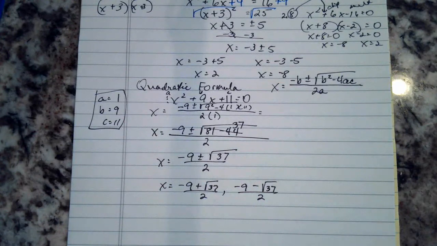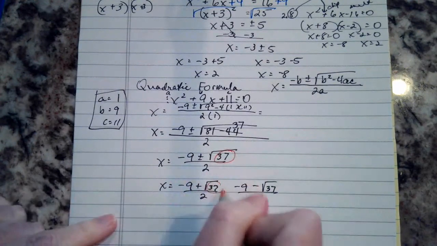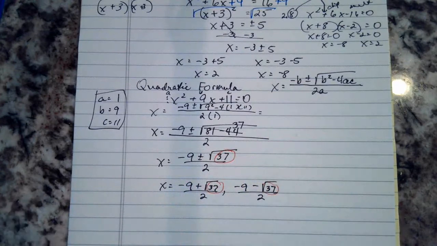That's the only quadratic formula we're going to look at in this section. That's not completely true. That's the only one we're going to look at right at this instant. But what we want to look at before we move on from here is the discriminant. The discriminant is that number right there. 37 is the discriminant. What the discriminant tells us is so much about this problem.